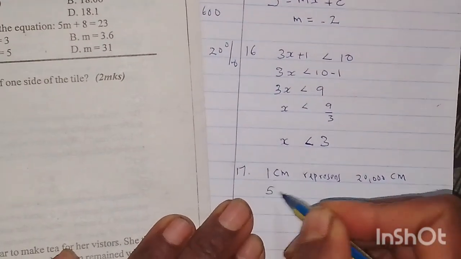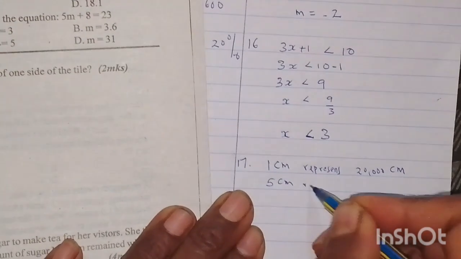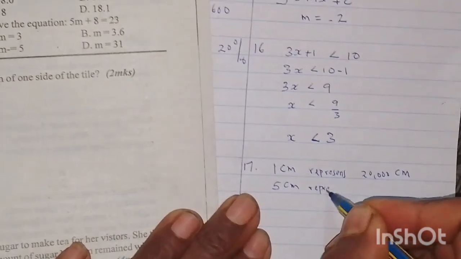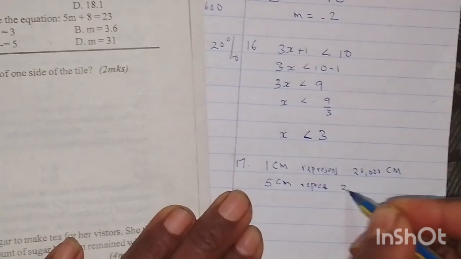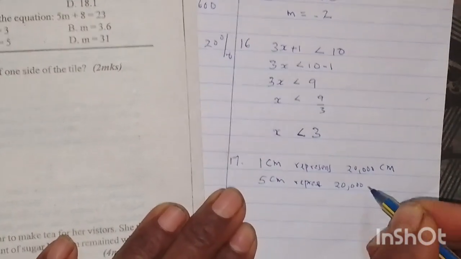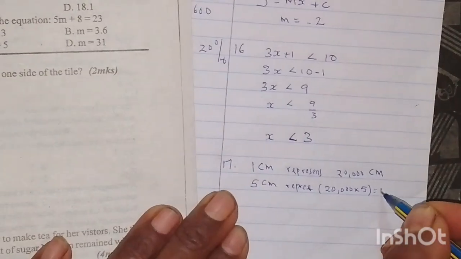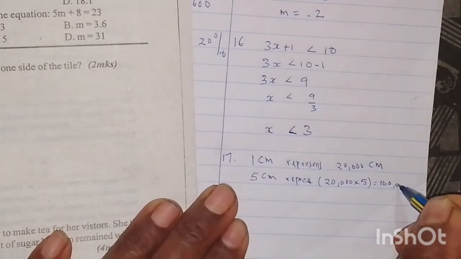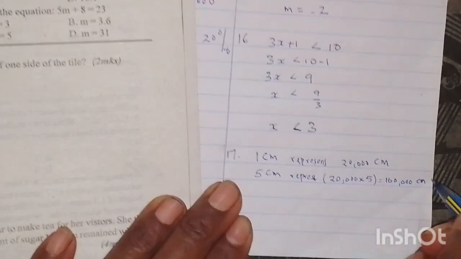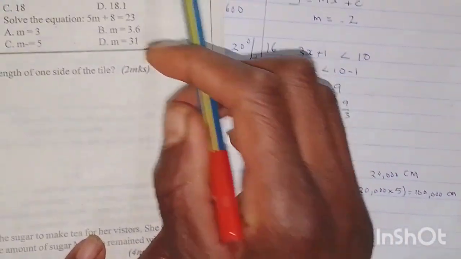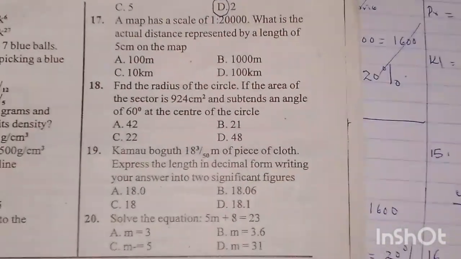Therefore, 5 centimeters will represent 20,000 multiplied by 5, which is equivalent to 100,000 centimeters. But they want us to answer it in either meters or kilometers.